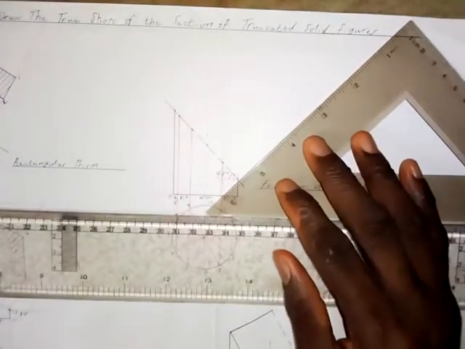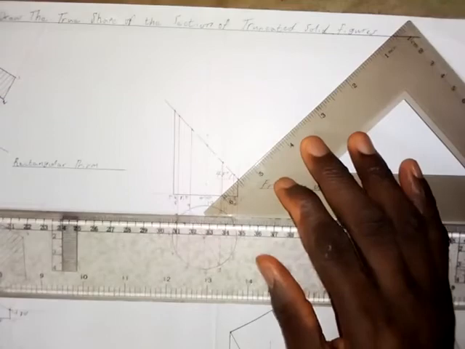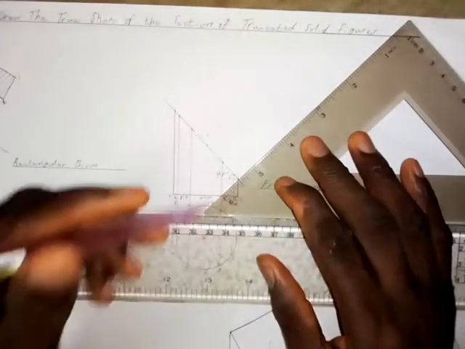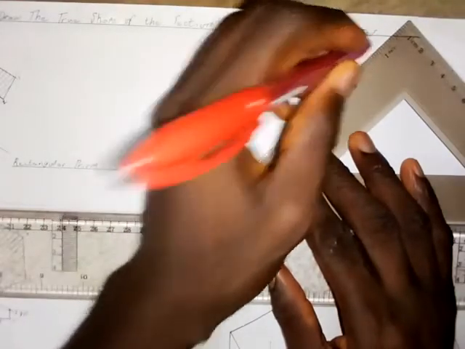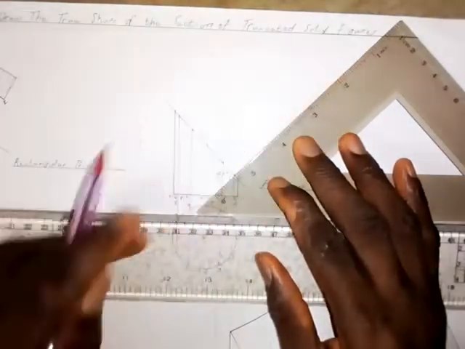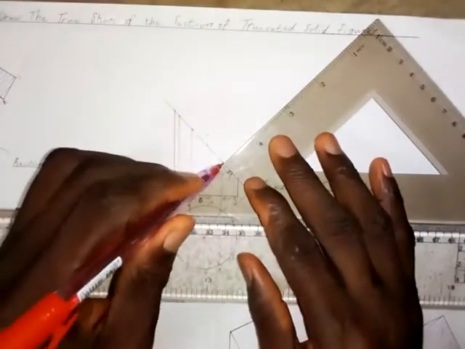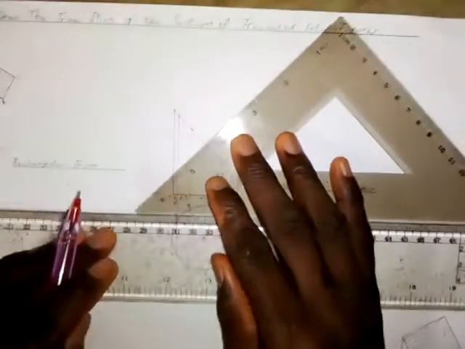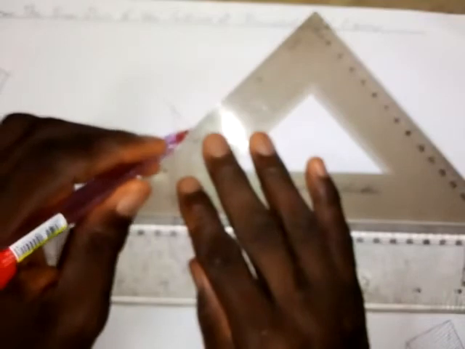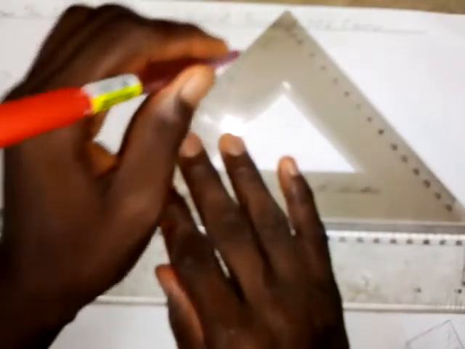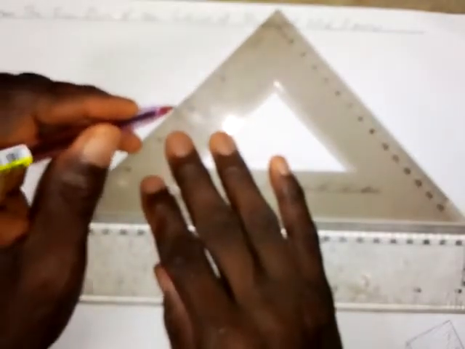So what I'm going to do now is this: this is my 45-degree set square. I put it at this point 1 prime and draw a line here. Then move to the next point and draw a line. Move to the next point, draw a line. Move to the next one, draw a line, and move to the next one, draw a line.